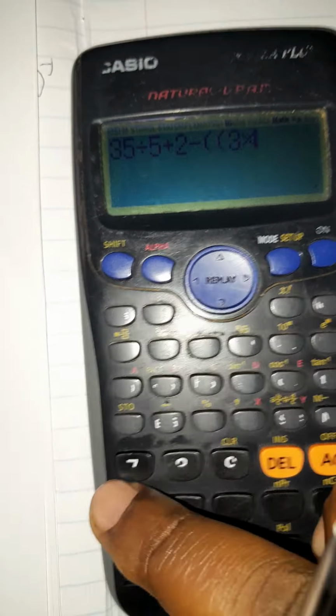So that means we need to find an expression that will give us 5. Let's try the first one. We're given 9 minus 6 plus 42. That gives us 45. No. The second one, we're given 9 minus 10 plus 6.